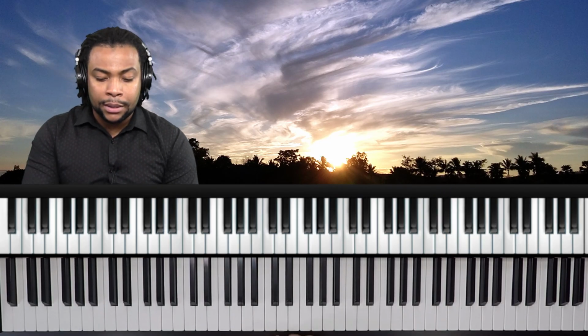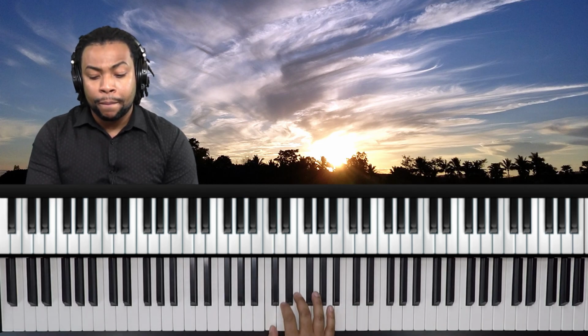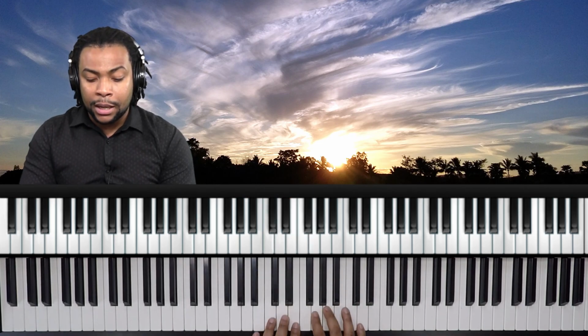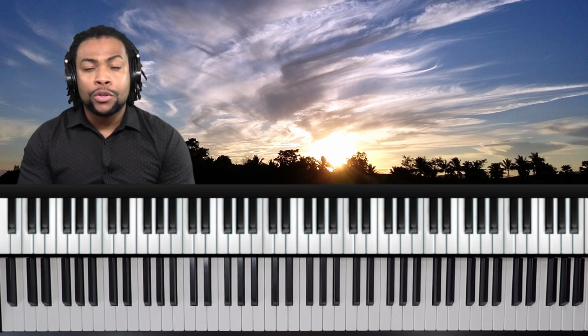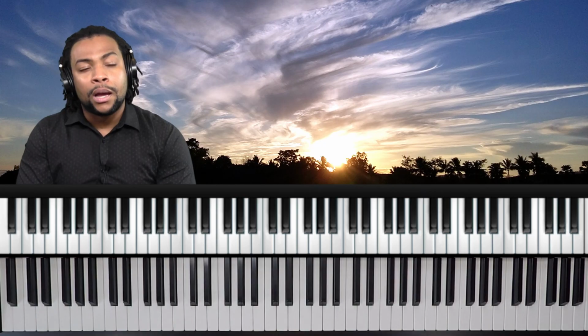And I think the scale with the least amount of notes that we have is a pentatonic scale, which is just a 5-note scale. So a scale is just a sequence of notes played in succession, one after the other.